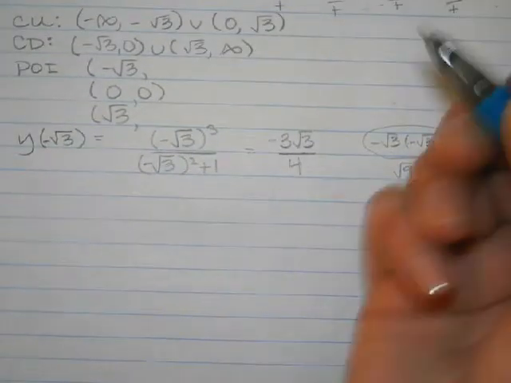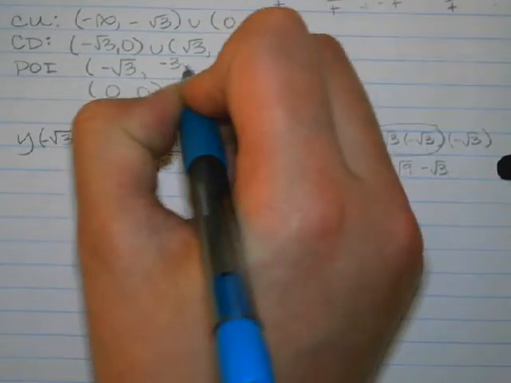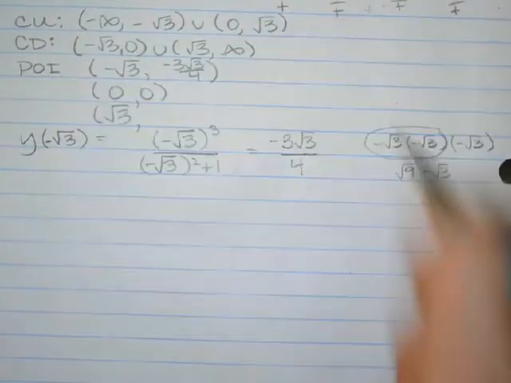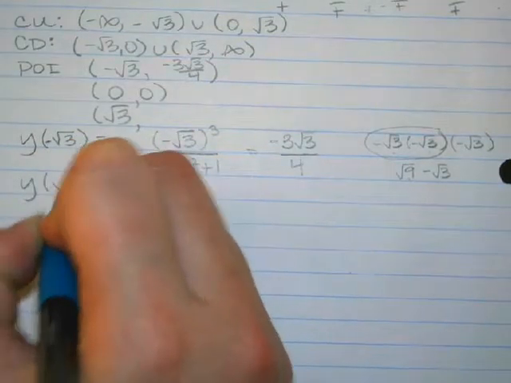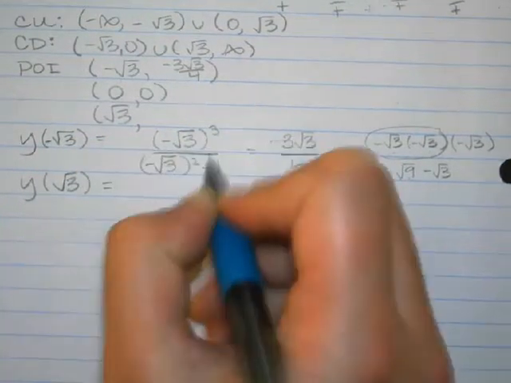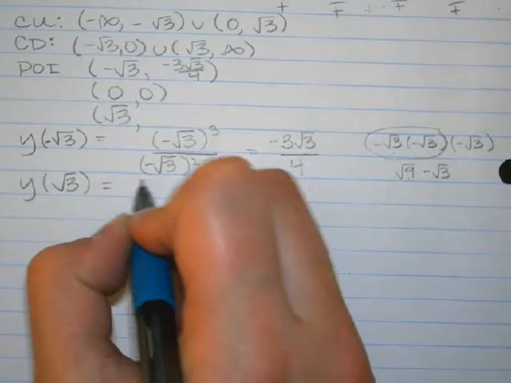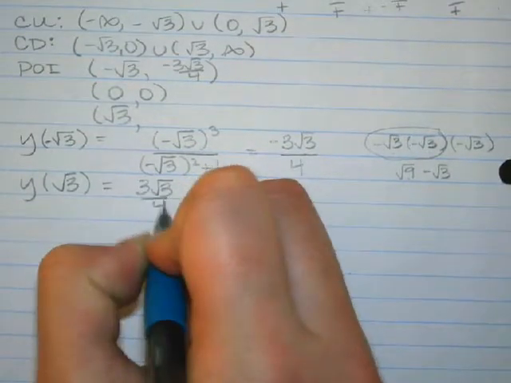All right, so we have negative 3 square root 3 over 4. And then for the positive version, it's going to be the same thing, but it's not going to have that negative there. So we're going to have positive 3 square root 3 over 4.